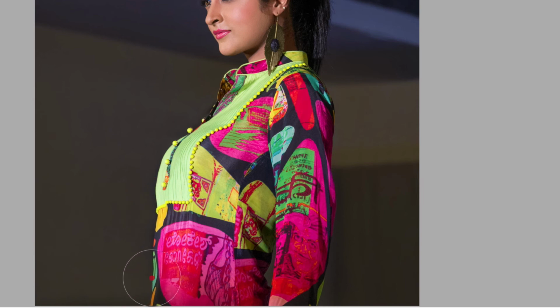Alright, I don't want to do too much because she'll be too skinny otherwise. Just want to make it little. Right, I think that will do the job. So that's that.